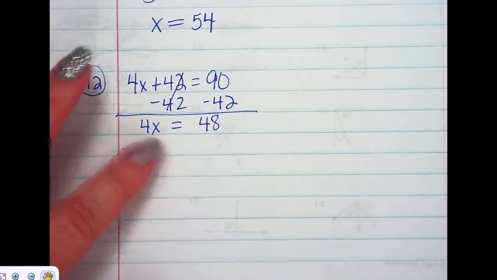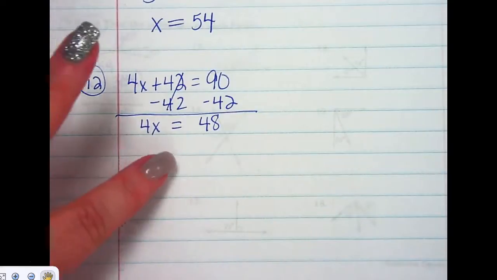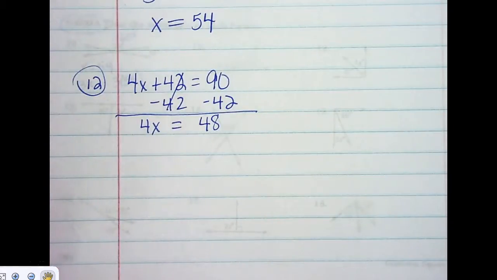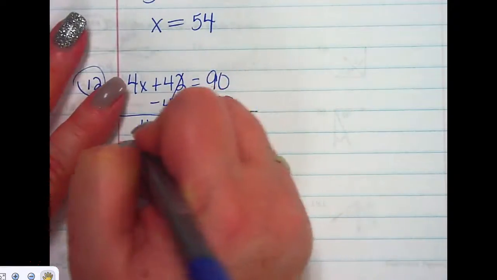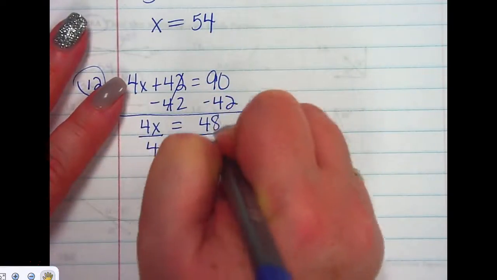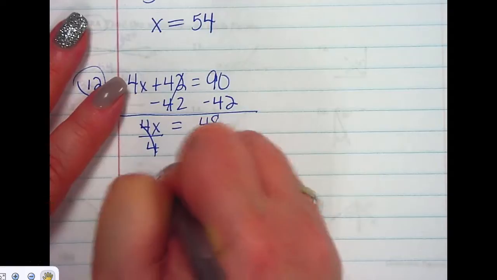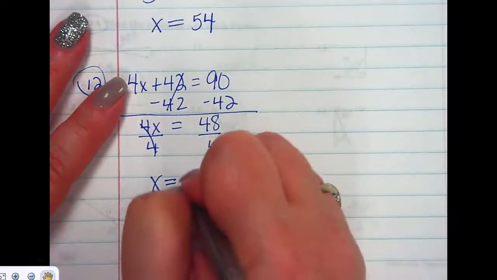And so now I'm left with a one-step equation. 4 times x is 48. So what do I do now? Divide both sides by 4. And you are left with x equals 12.